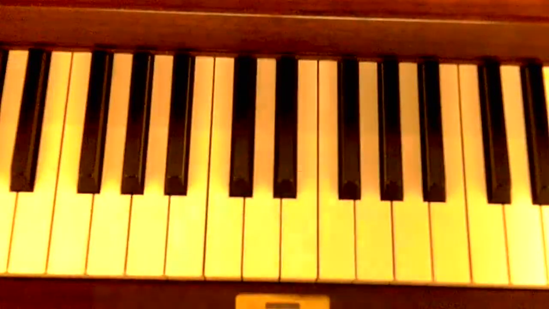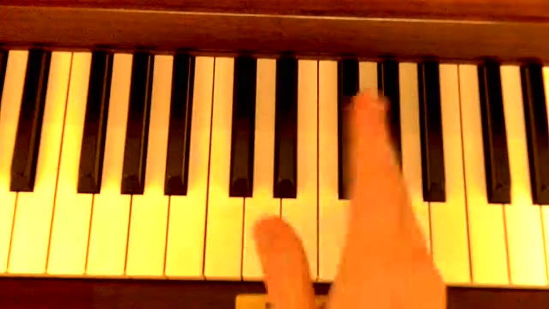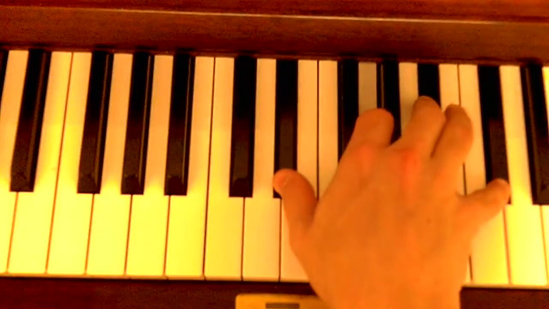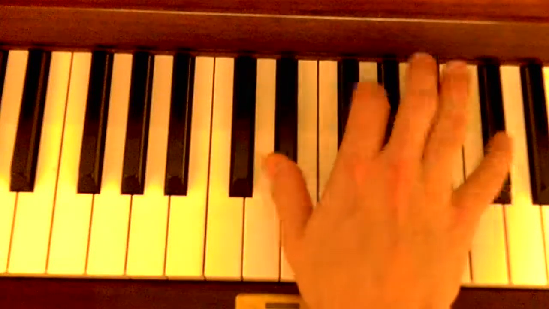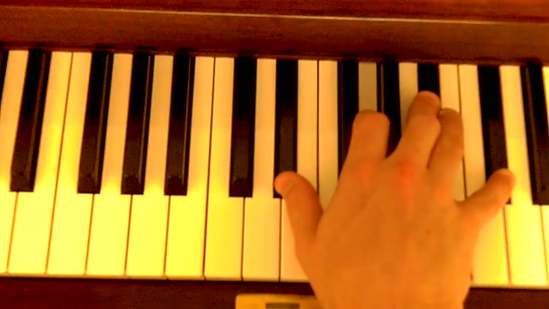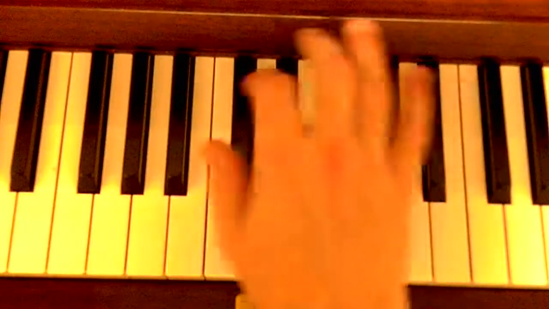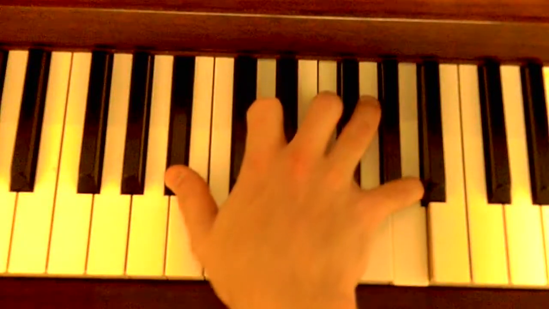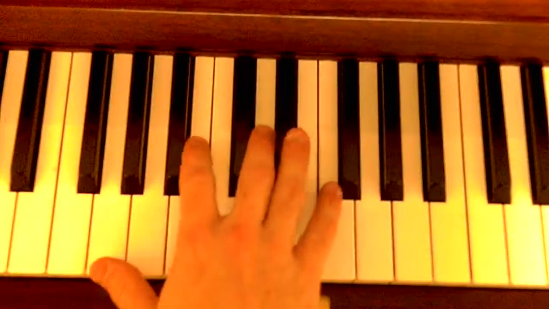Okay? So the second 4 bars, let's run over that again. It's going to be E flat 7 for 2 bars, or 8 beats is another way you can think about it, and then B flat major for 1 bar into G7.